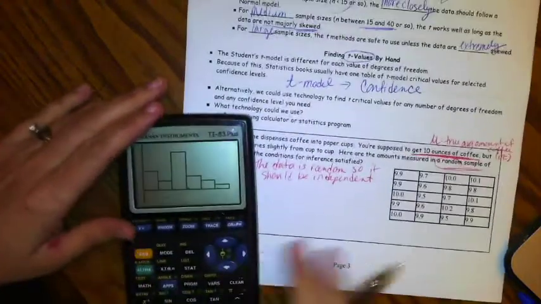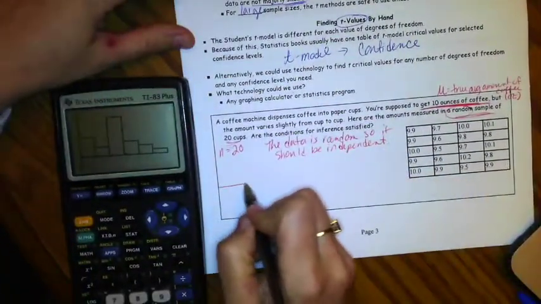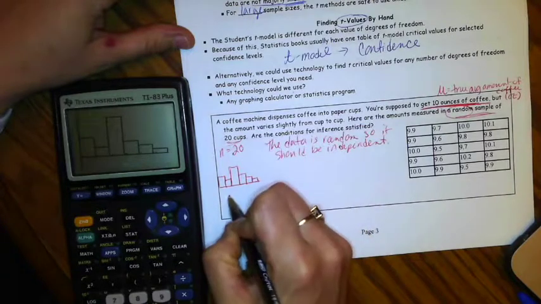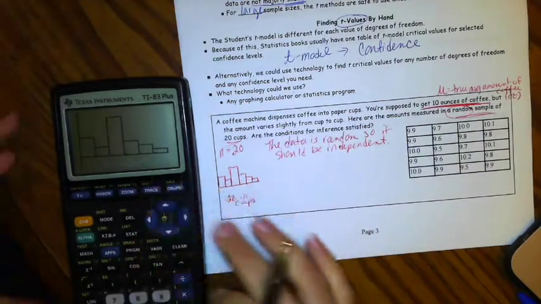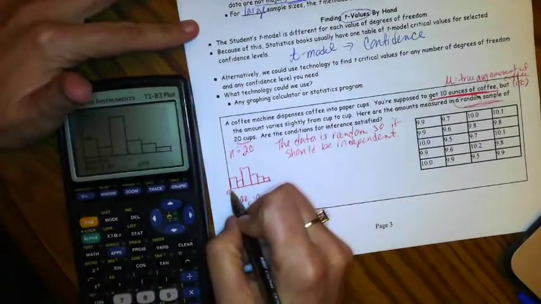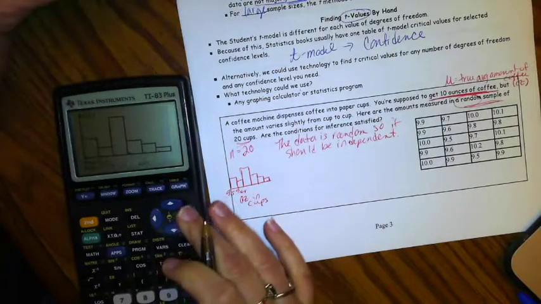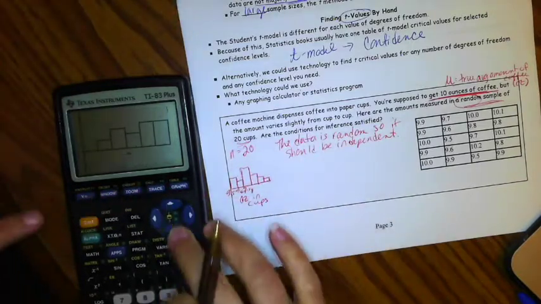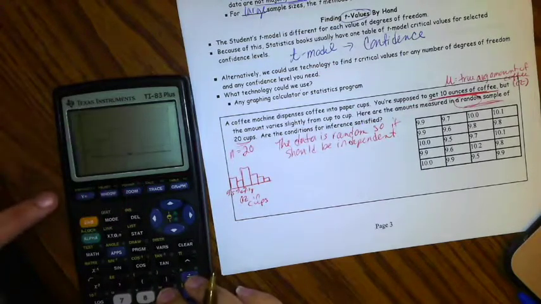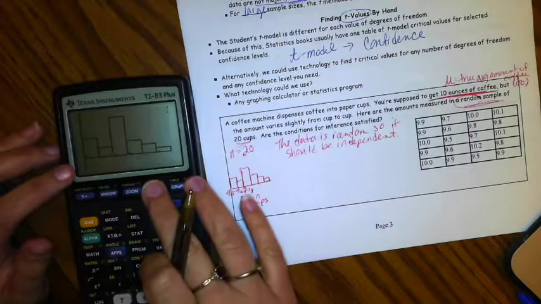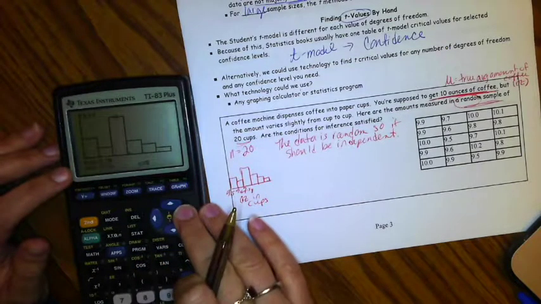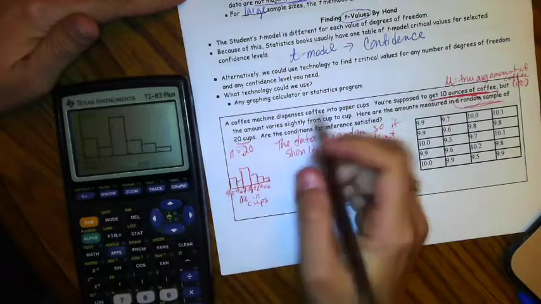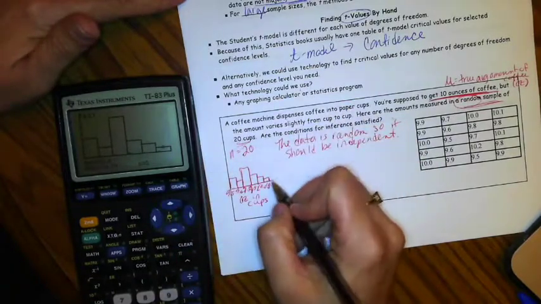So now I need to make sure I draw this on my paper. So I'm just going to come over here on the side, do a quick little sketch, label it, and I'm even going to label these bins: 9.5, 9.64, 9.78, 9.92, 10.06, 10.2, and that last one goes up to 10.34.